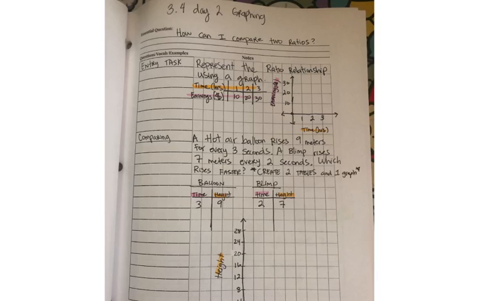Hello, this is the video for 3.4 day 2 graphing. The essential question is, how can I compare two ratios? That is what we're going to do today. We're going to compare two different ratios and answer what the question is. There are multiple different questions. Generally, the question will probably be which one is faster, or which one is cheaper, or something like that.